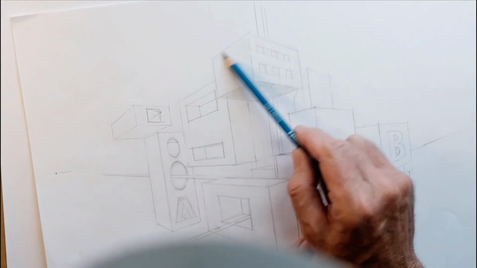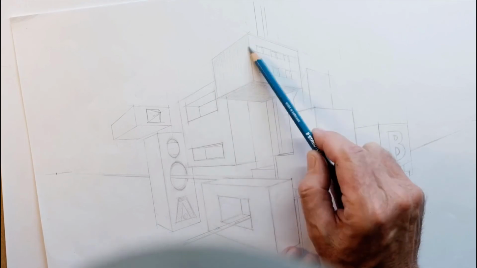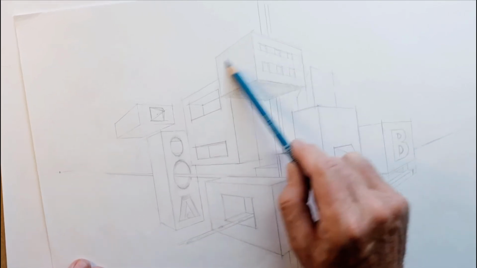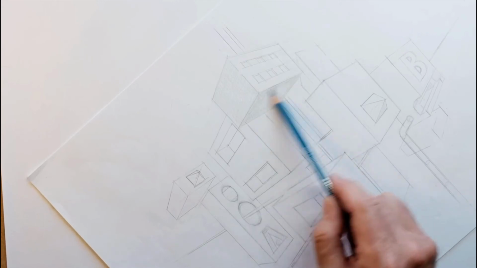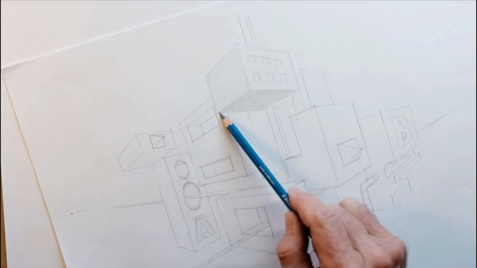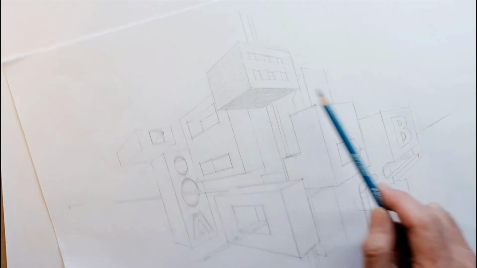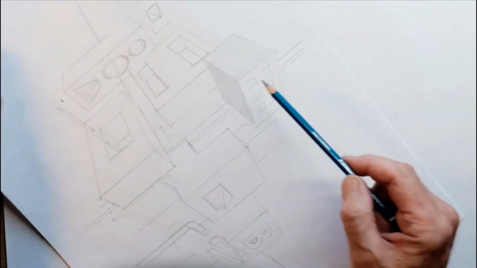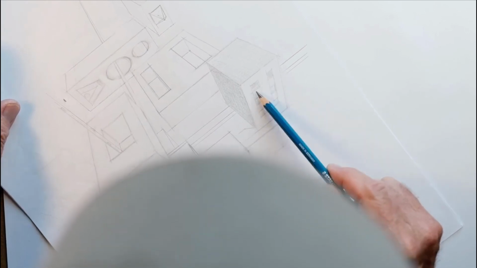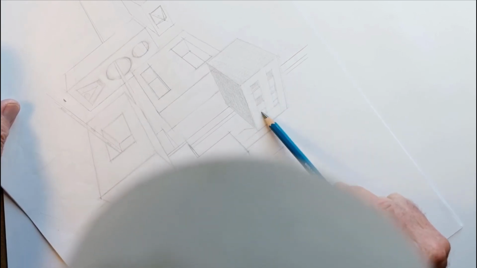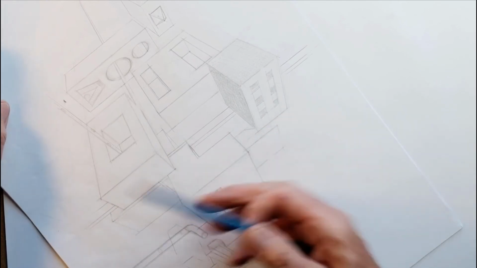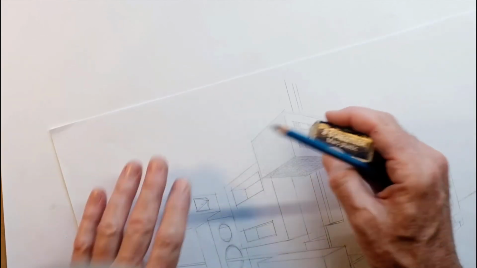And notice that I'm doing it flat. And I could build up this one a little bit more. So then I can sort of imagine that in here it's maybe darker, like a typical building would be.